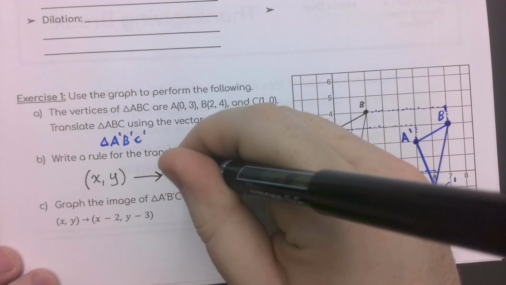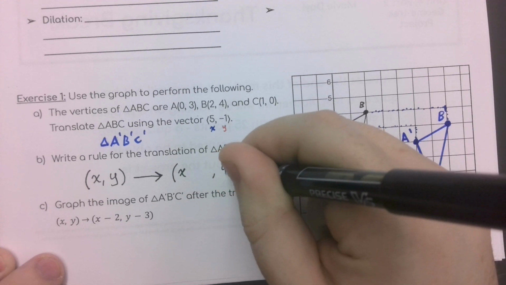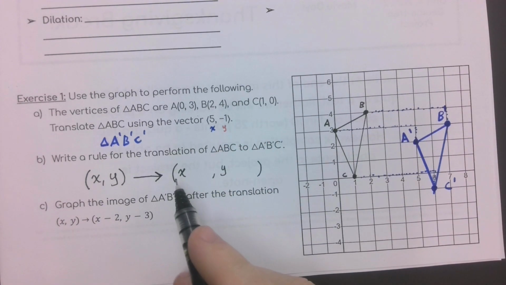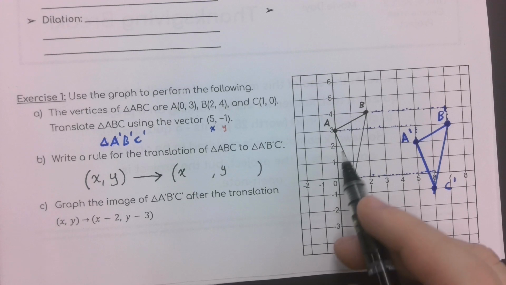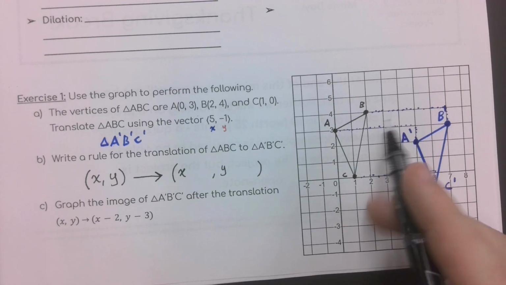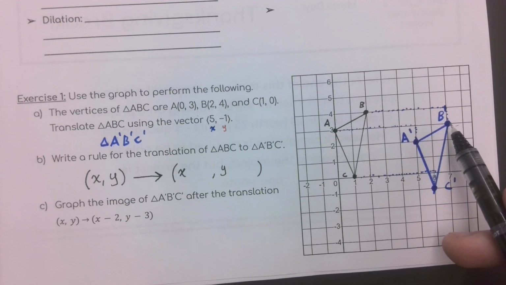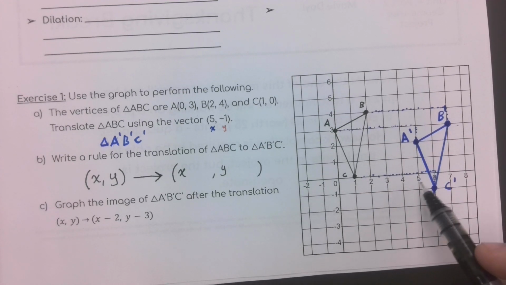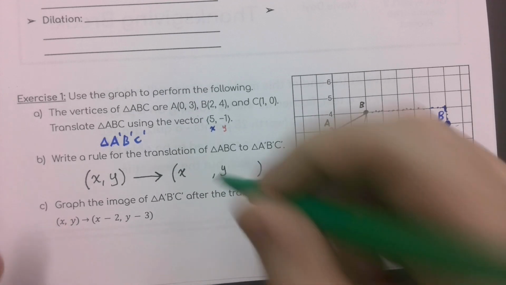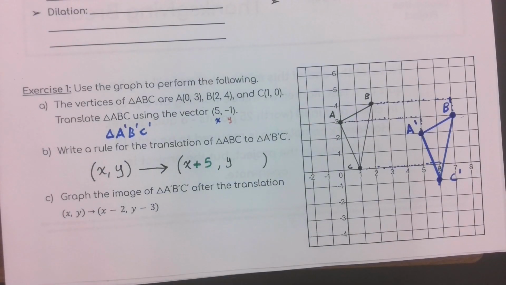Well, let's take a look at each component of our x and y and see what changed. So what happened to our x value? We started at 0, we ended at 5 for point A prime. For point B, we started at 2, B prime ends at 7. C starts at 1 and ends at 6. All we did was we added 5. So our rule for the x values is we changed x into x plus 5.